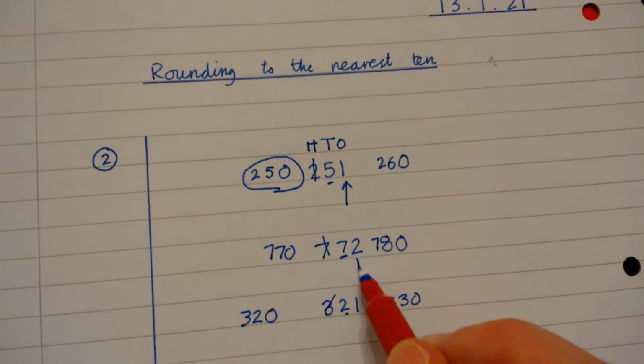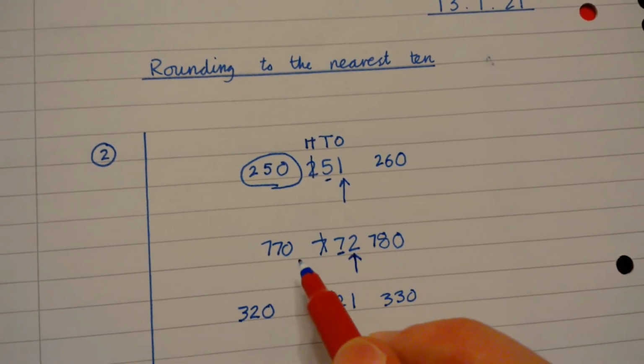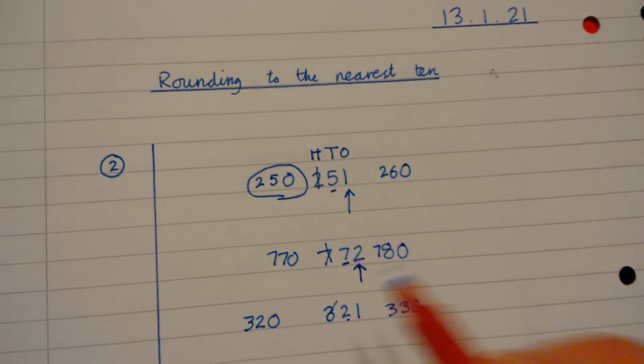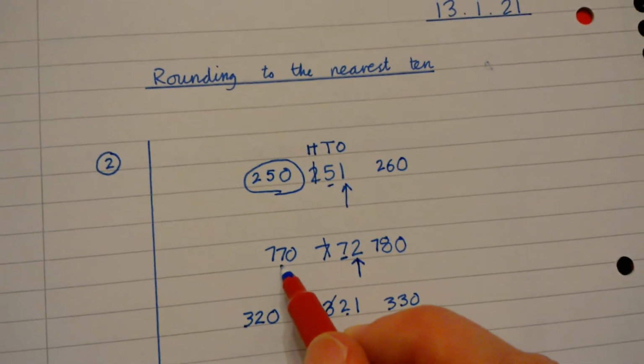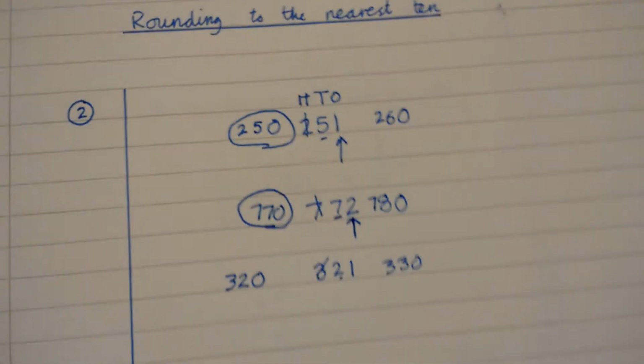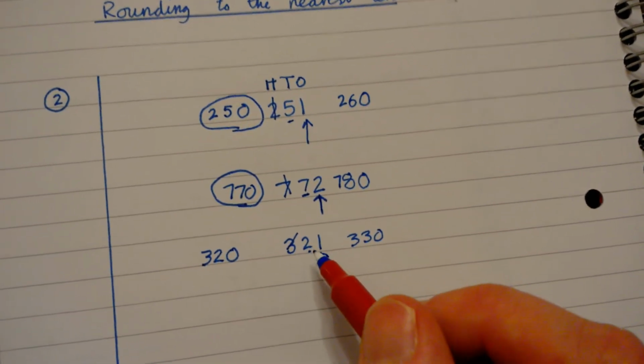772. Remember, look at the 1's number. 2. Well, I know that's less than 4, so less than 4. No, that's not the rhyme. 4 or less, let it rest. So it can rest on the lower number. Quite good. This one, look at the 1's number, 321.